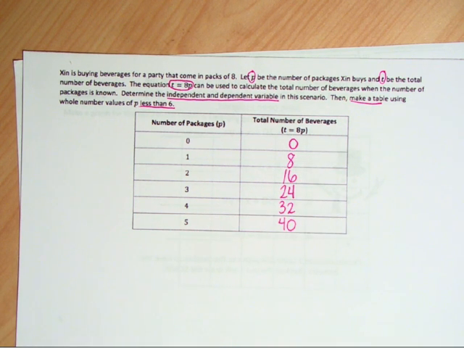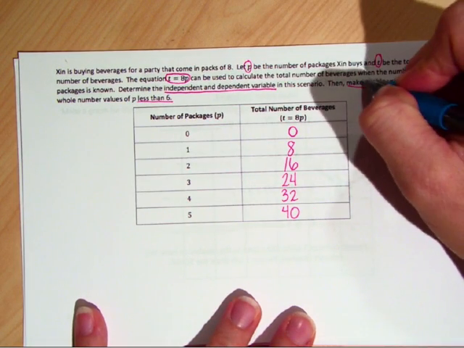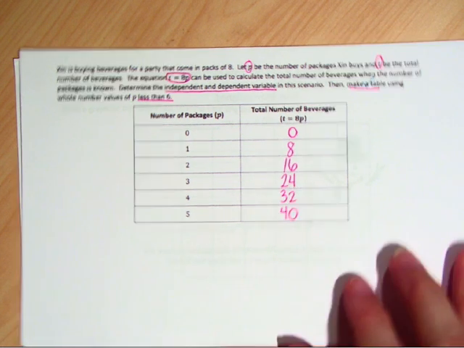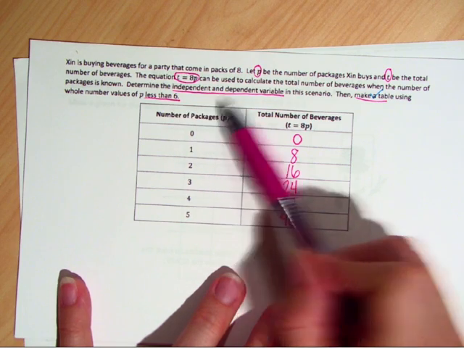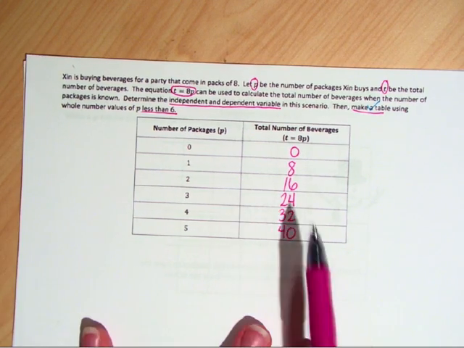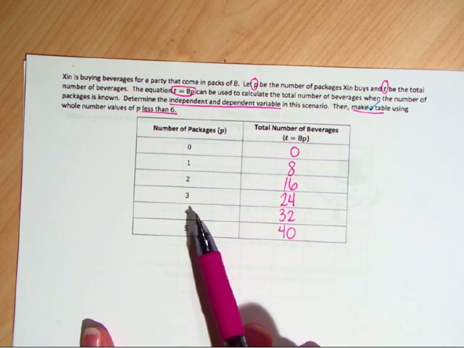All right, let's see. I need to determine the variables. I forgot to do that. I made a table, and the variables, now in a problem like this and on your homework and your classwork, I'm going to have you just label up here independent or dependent, and we can abbreviate. We'll do that now. The number of beverages you have depends on how many packages you buy.